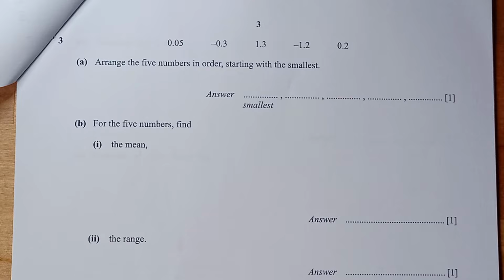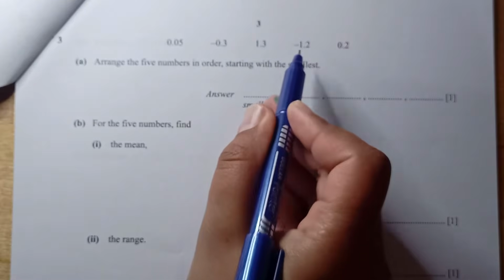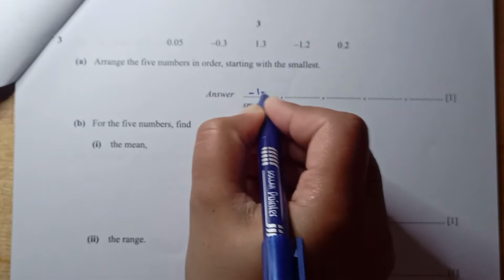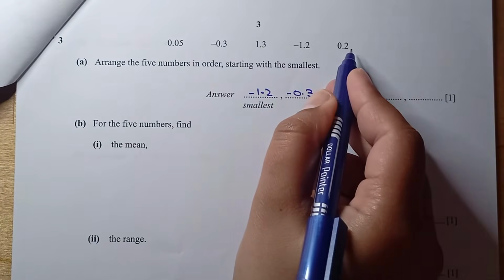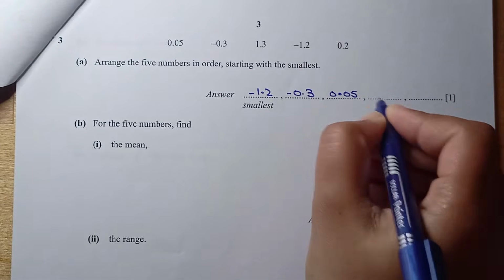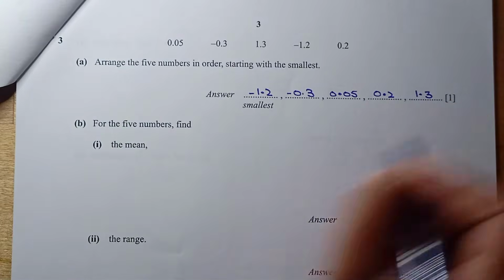Now question number 3. Arrange the 5 numbers in order, starting with the smallest. The smallest are the negative numbers. So the smallest is -1.2, and then -0.3, and then the rest are the positive ones: the smallest is 0.05, and then 0.2, and the highest is 1.3.